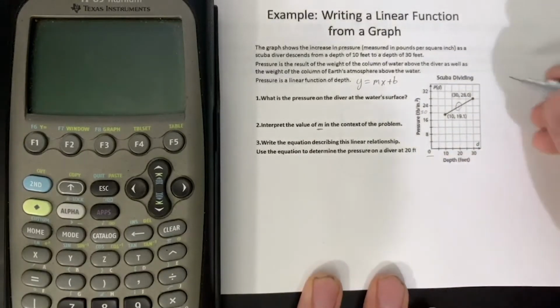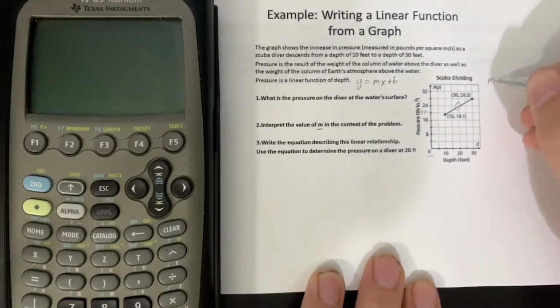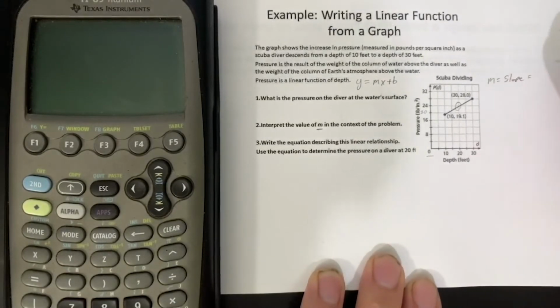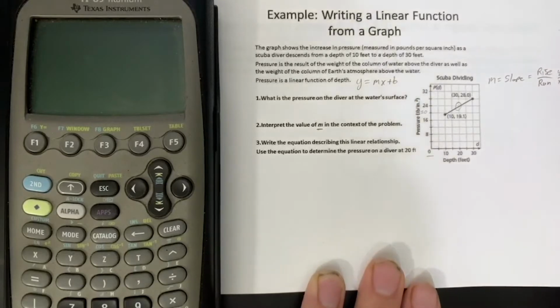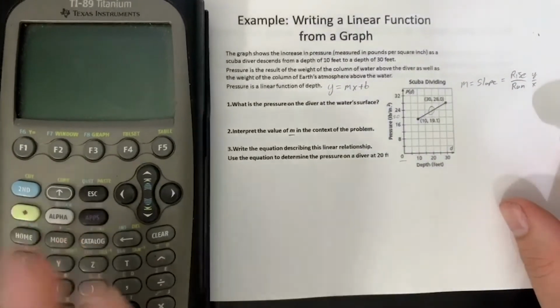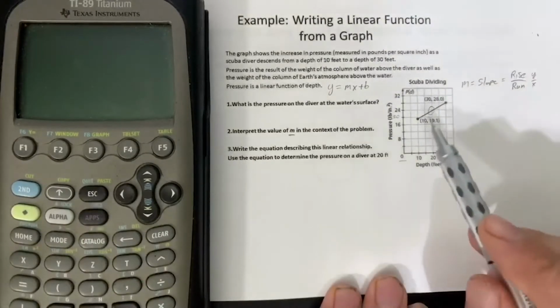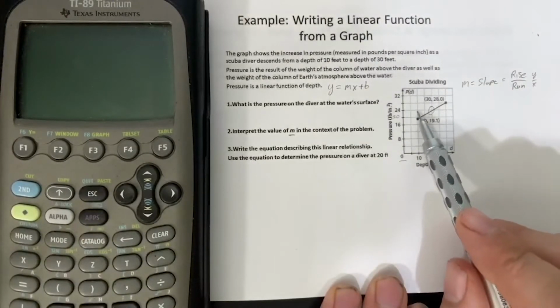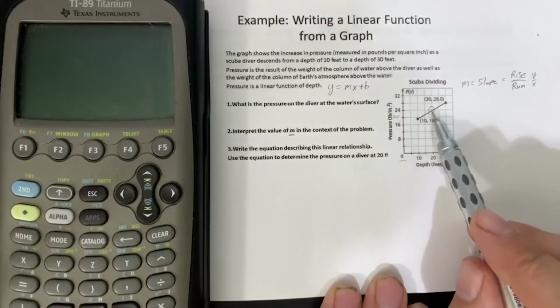Something to remember about m is our slope, and that's going to equal our rise over run, or as a lot of you may remember, y over x. Now when we look at this, we may see a rise of 1 over a distance of 2.